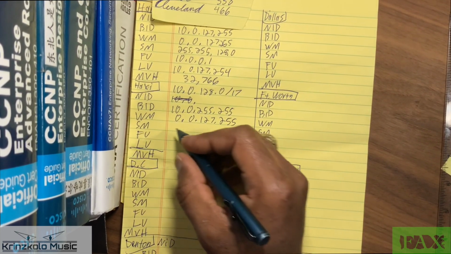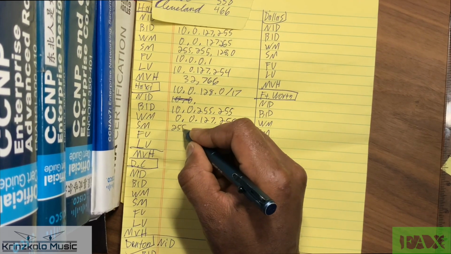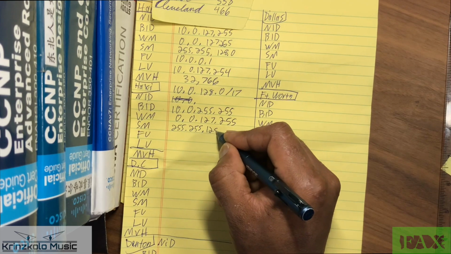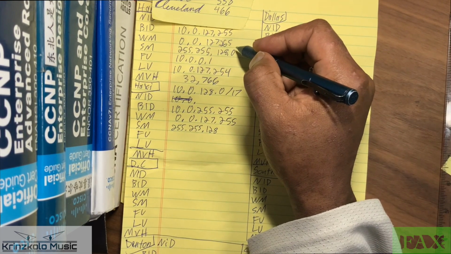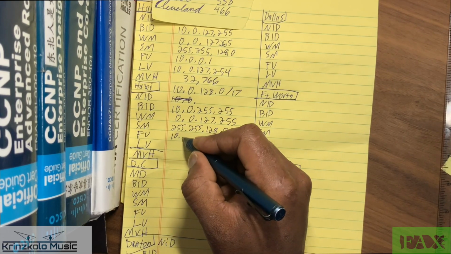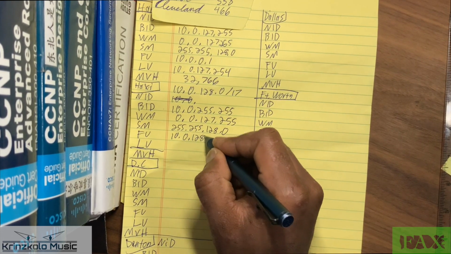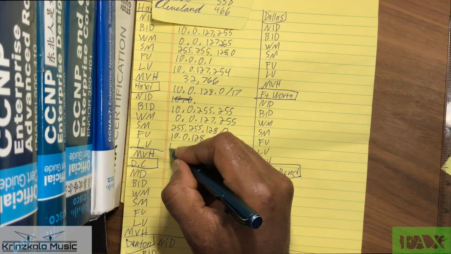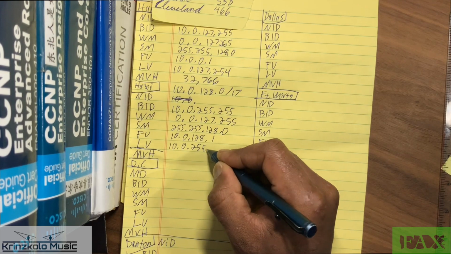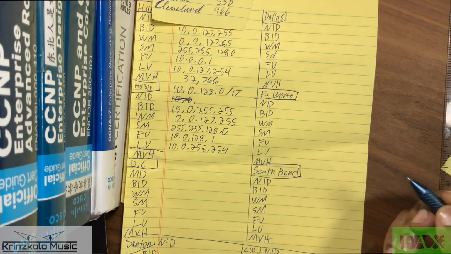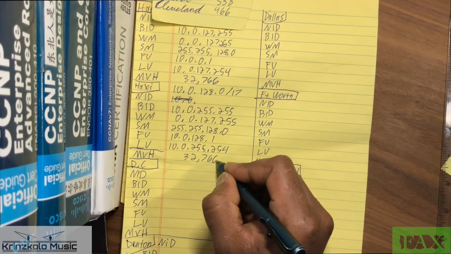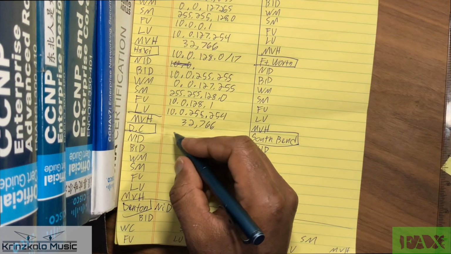Subnet mask, same, 255.255.128.0. FU 10.0.128.1. LU 10.0.255.254. Last usable. Maximum valid host, and this one's still the same, 32766. All right, going to Washington, D.C.